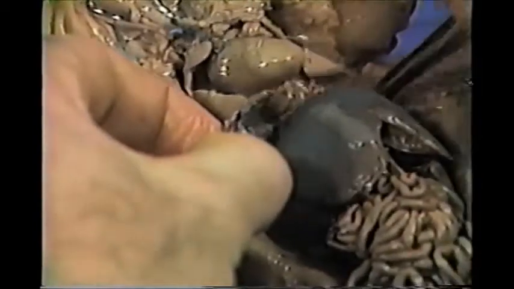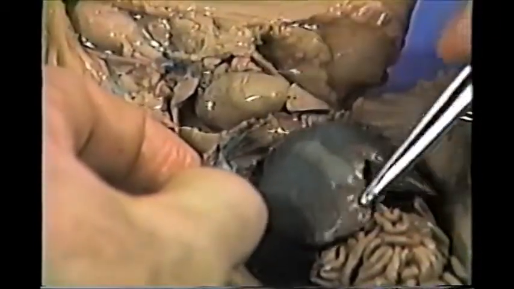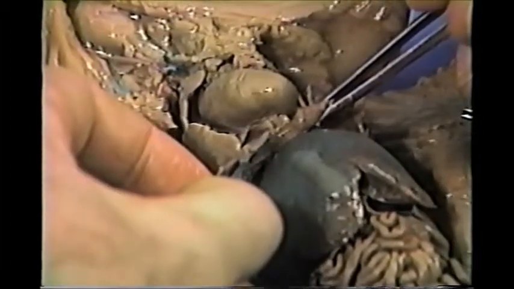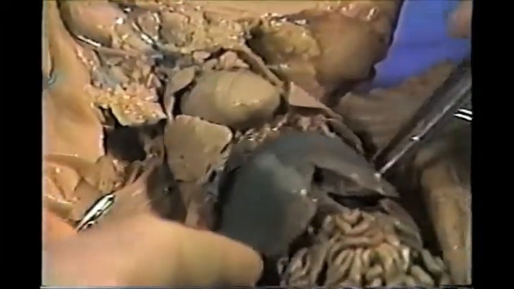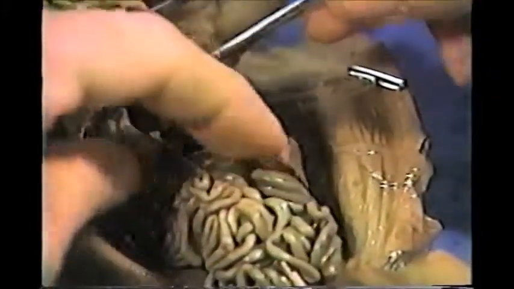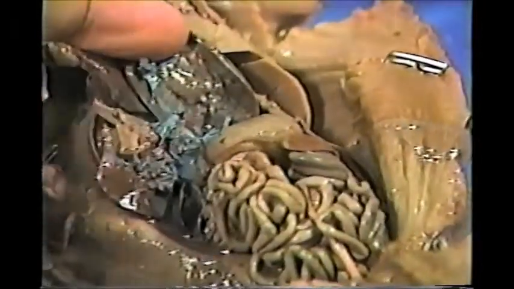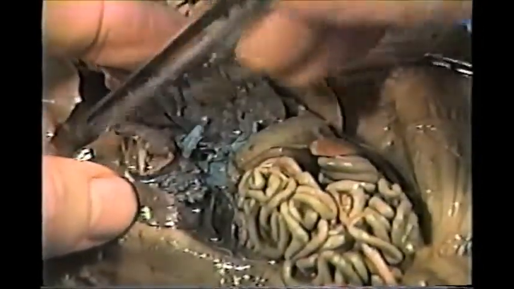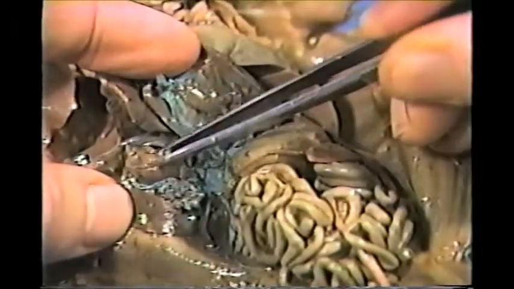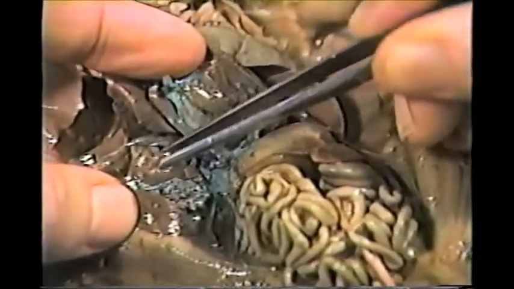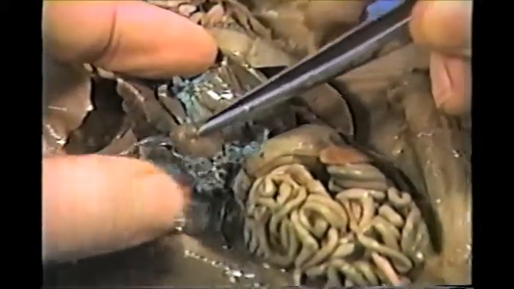Here's the diaphragm right here that separates the thorax from the abdomen. This is the primary muscle for breathing. This is the liver, very large structure. It would look more brownish, but you can see the blue latex dye from the injections. If we pull the liver back, and we're going to cut this vein, move that out of the way, because right here is the gallbladder attached to the underside of the liver. I'm going to just release that.